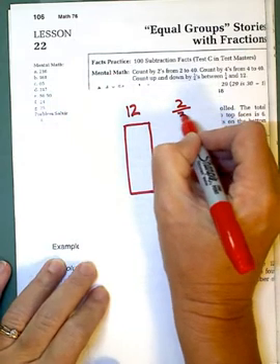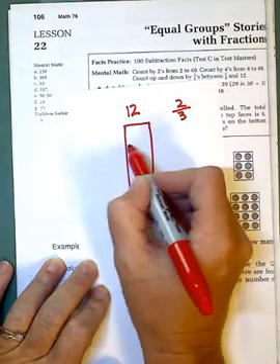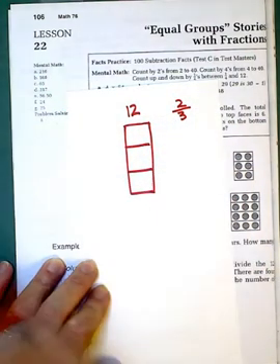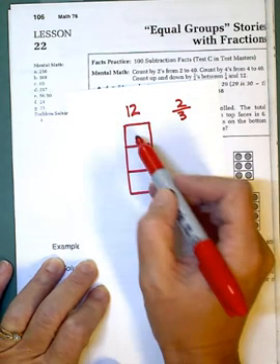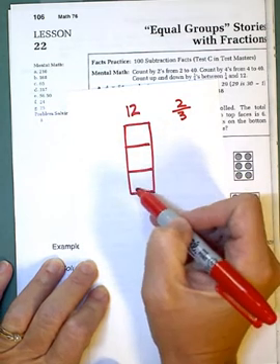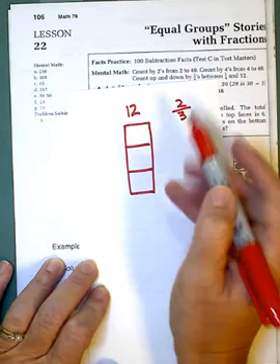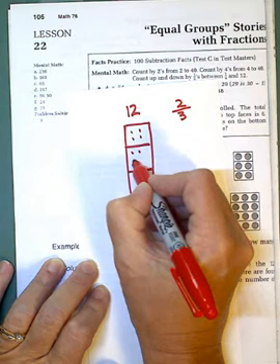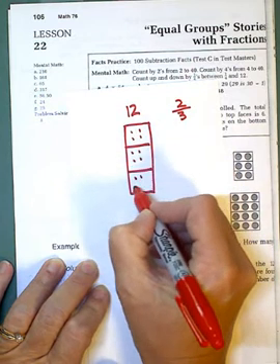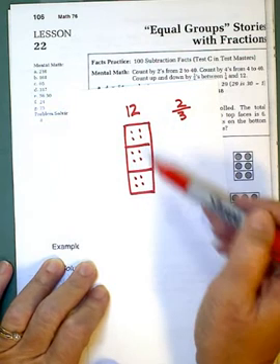The denominator tells you how many equal parts to split the group into. And then you need to decide how many objects go equally into each part. 12 divided by 3 is 4. Therefore, there must be 4 musicians in each of the 3 parts. And if I look back over this diagram, I can see that 4 plus 4 plus 4 is indeed 12.